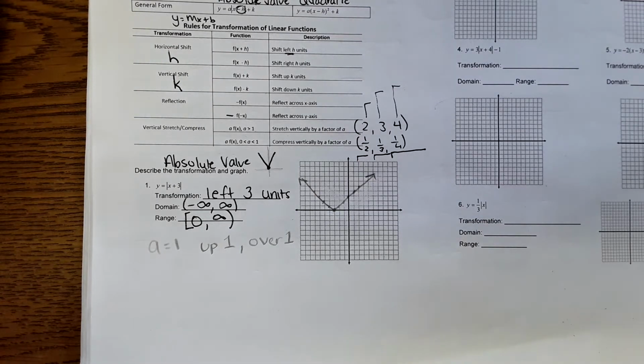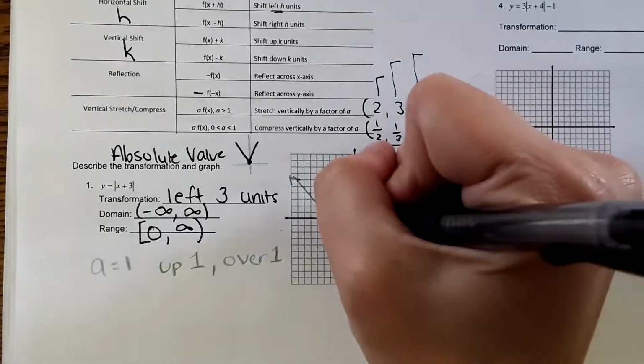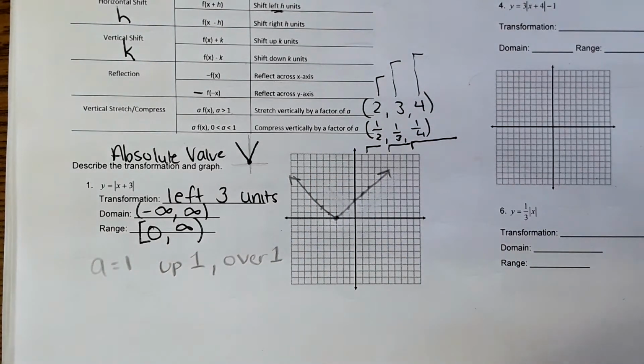And a bracket on the 0? Is it a bracket on the 0? Yes. Why is your bracket on? Because it's got a point there. It includes that number. Yeah.